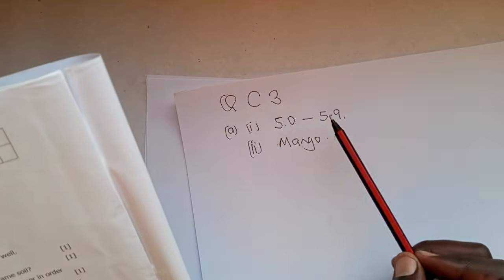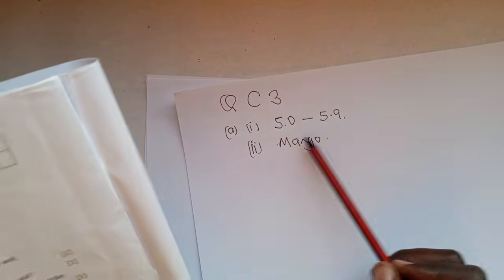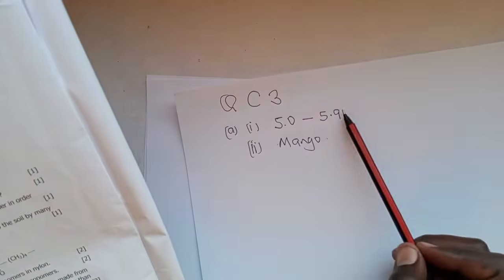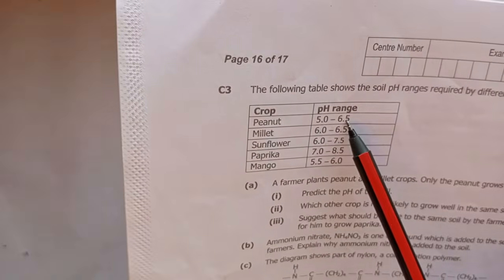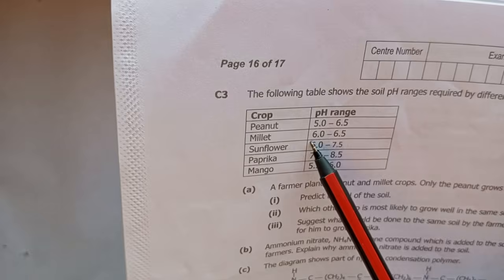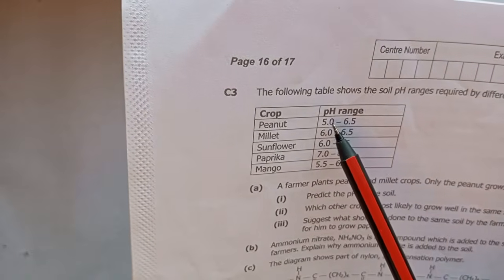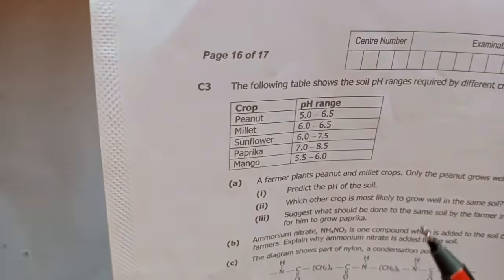But millet, whose pH ranges from 6.0 to 6.5, does not grow well. So this soil does not reach 6.5, but is slightly below millet. So 5.0 to 5.9, that is the condition of the soil.